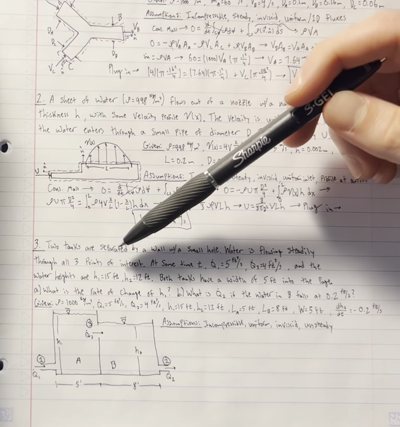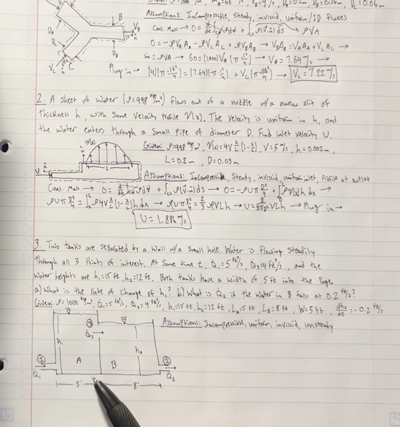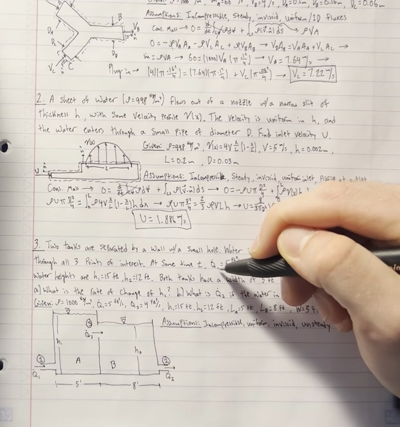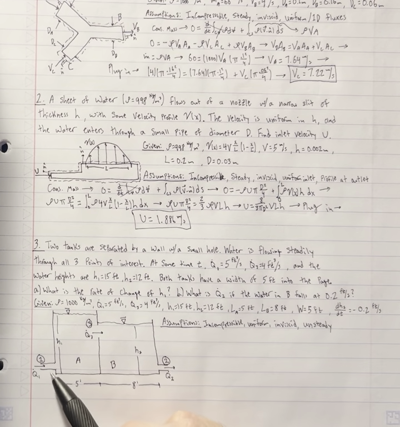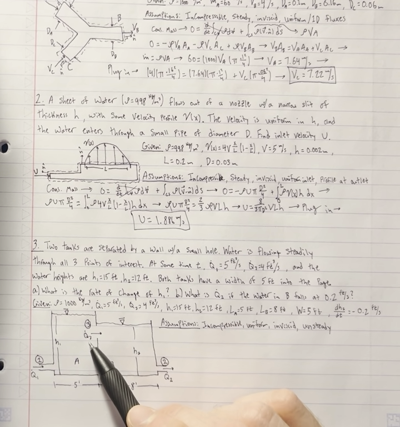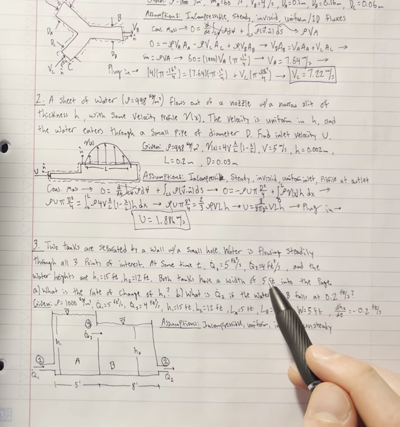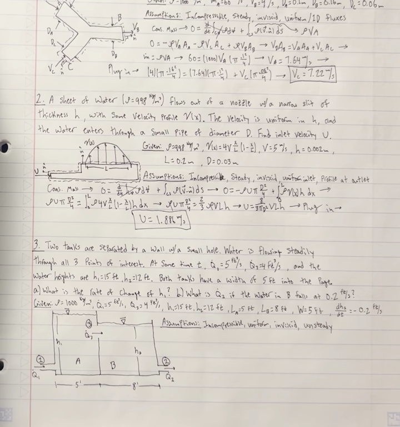So we have two tanks. They're separated by a wall with a small hole right there. Water is flowing steadily through all 3 points of interest. At some time t, Q dot 1, the volume flow rate through point 1, is 5 cubic feet per second. The flow rate through 3 right here is 4 cubic feet per second. And the water heights are 15 feet and 12 feet, respectively. Both tanks have a width of 5 feet into the page.